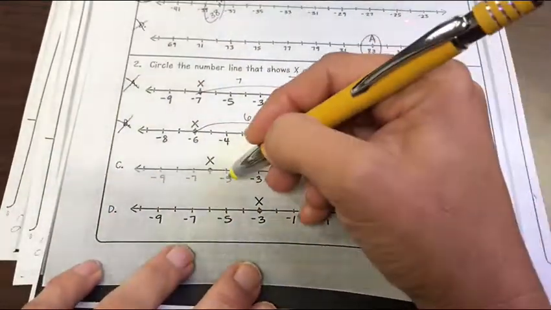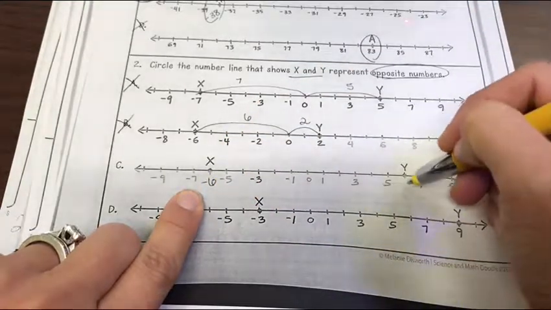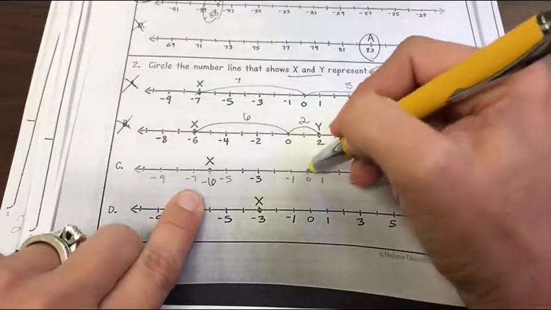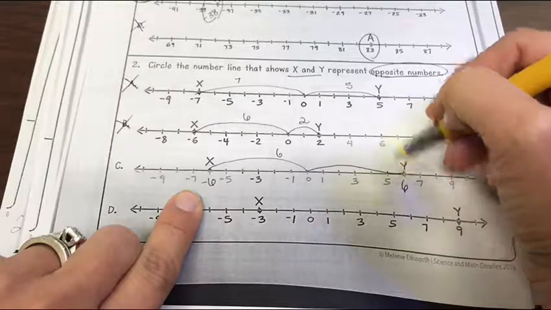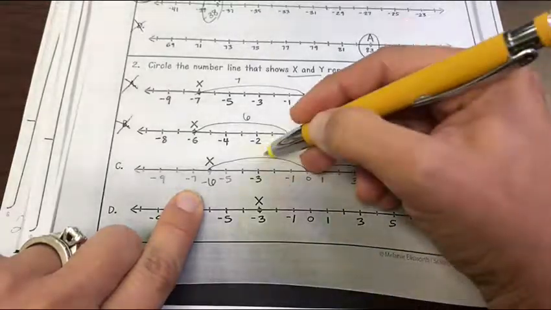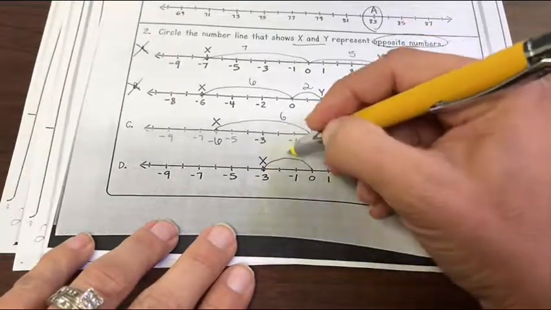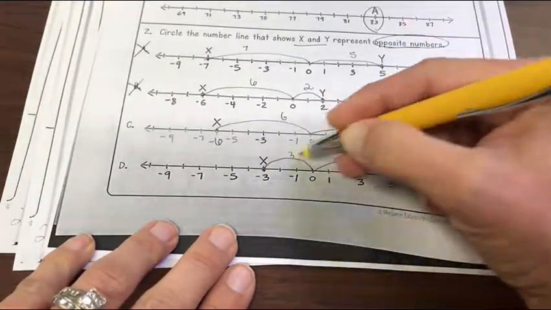Start here. In between negative 5 and negative 7 is negative 6. And this is 6. Always label if they're missing. That's 6 jumps away from 0 to X, and we have 6 jumps away from 0 to Y. So those are going to be equal distance. Here, there's a jump of 3 to X and a jump of 9 to Y, and those are not equal distance, so it's going to be C.